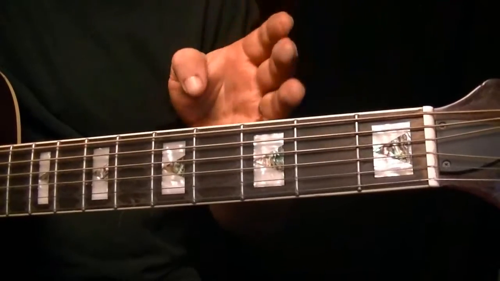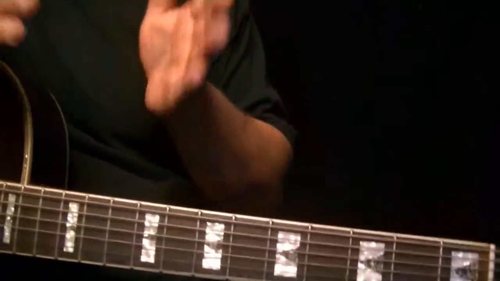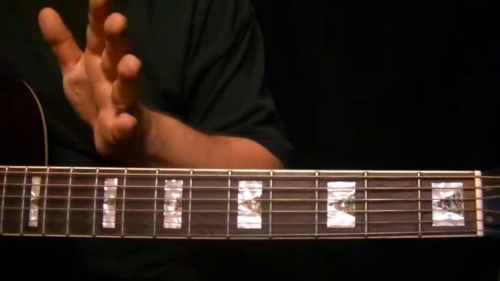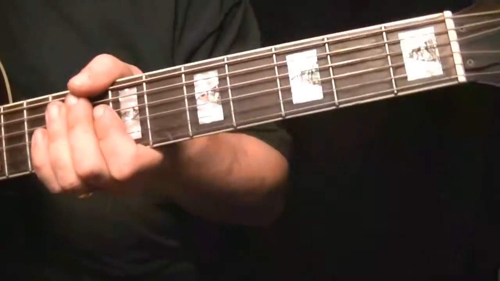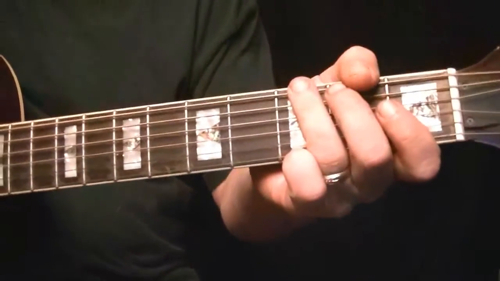It's the same 7 notes, just starting at a different spot, and it gives a totally different sound to the chord or the scale.